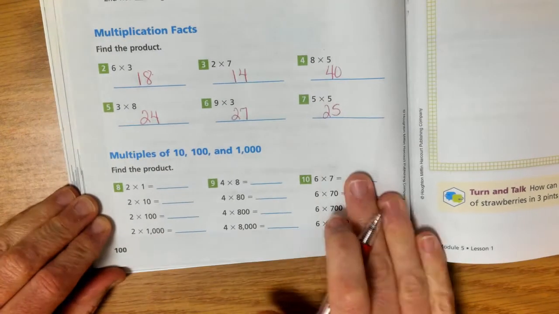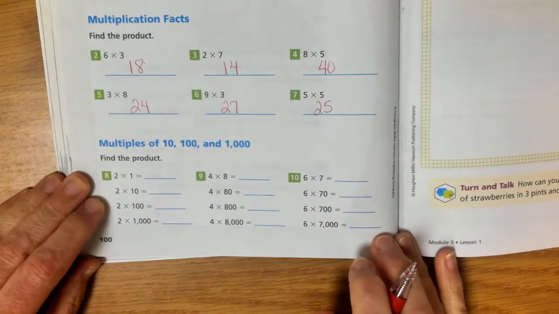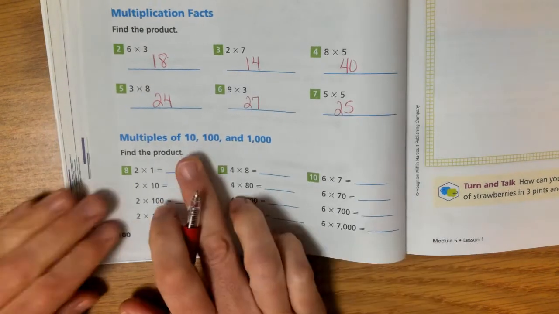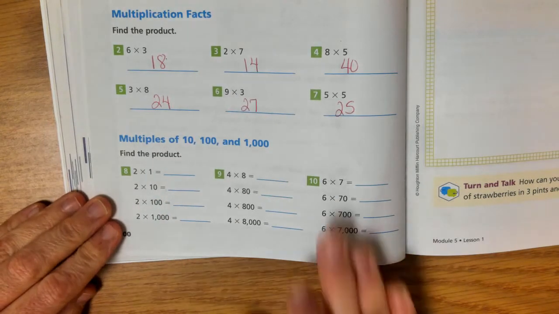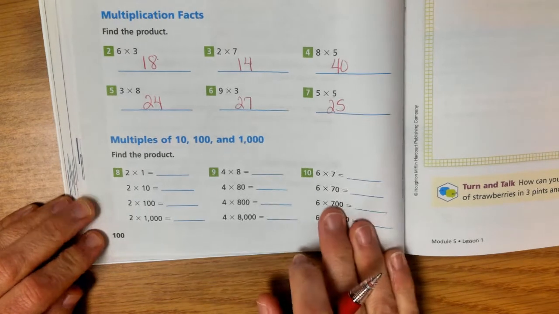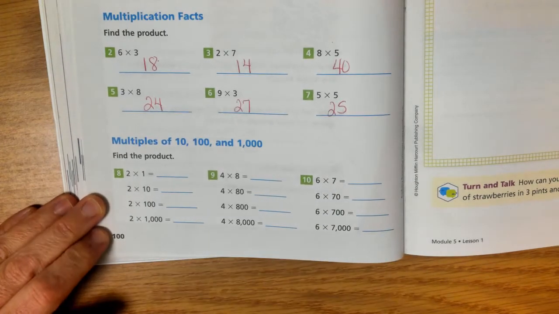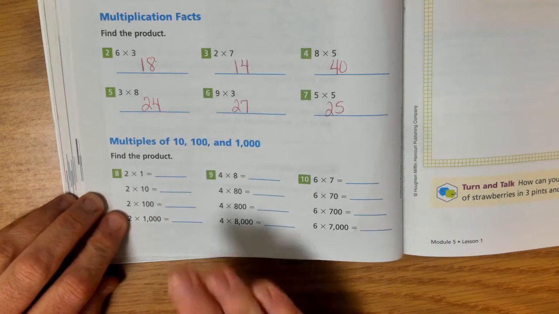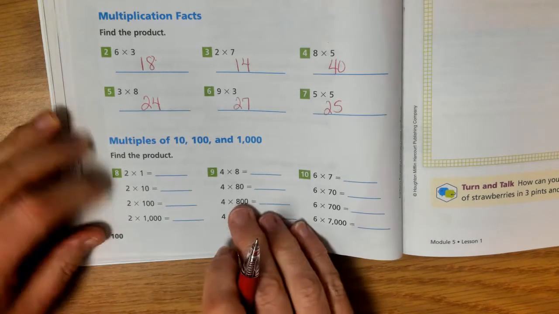And then this is what we did in our last module, right? We were learning to find multiples of 10, 100, and 1,000. And this is going to really help you with what we're learning next. So this is something that you really need to be paying attention to. This is going to be a huge help when we are doing our next module.